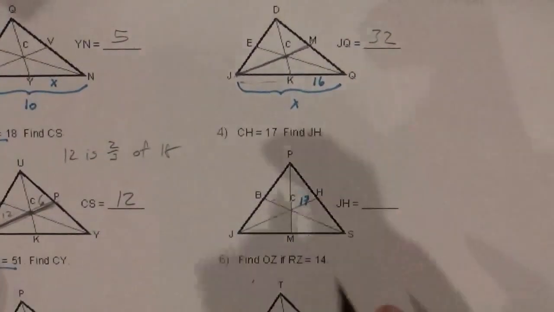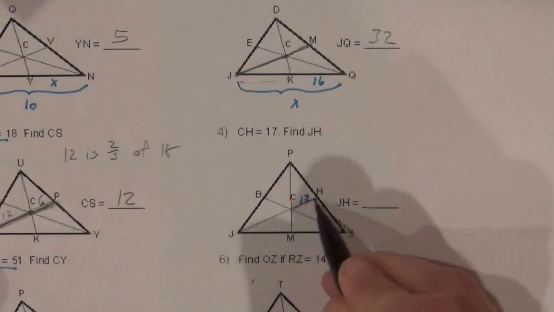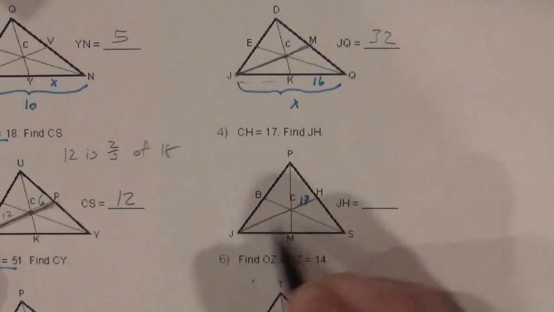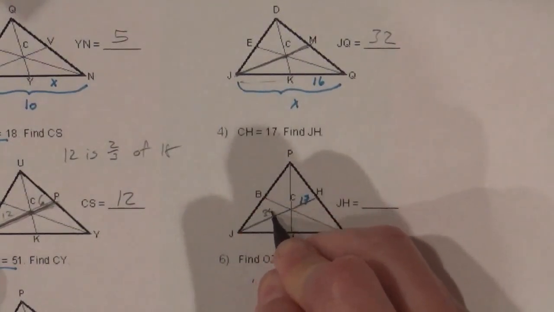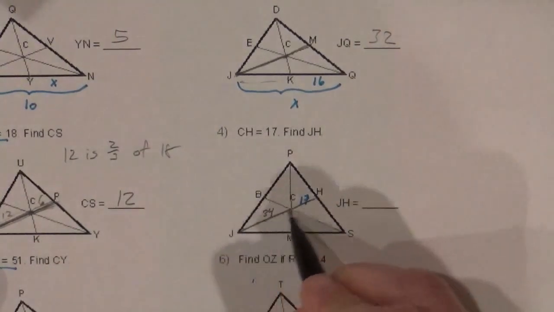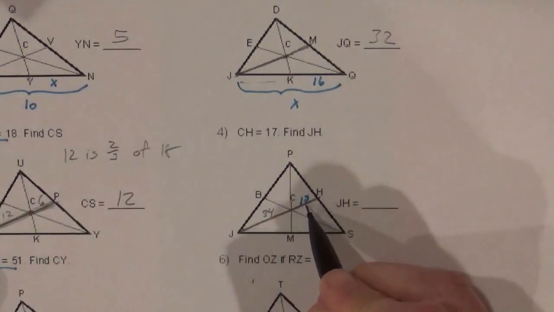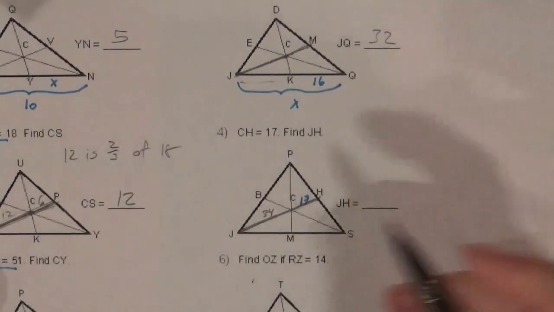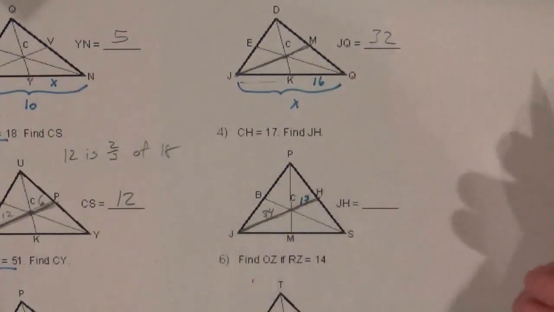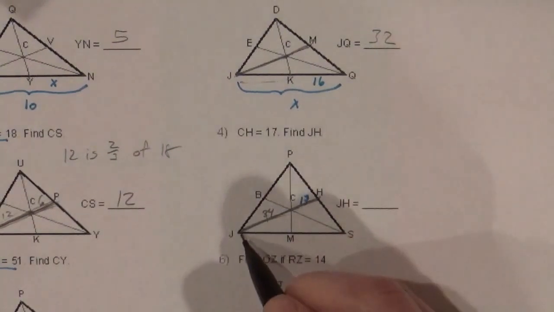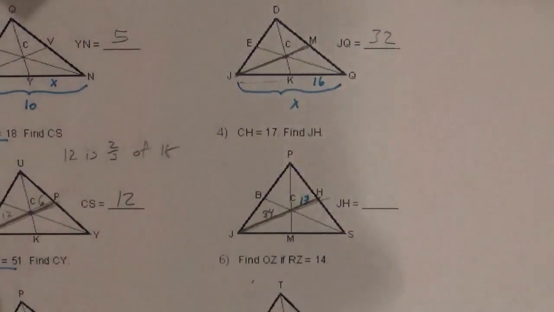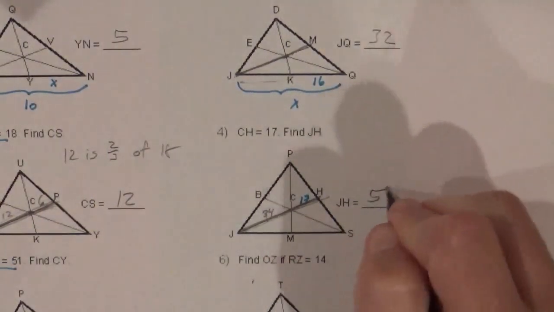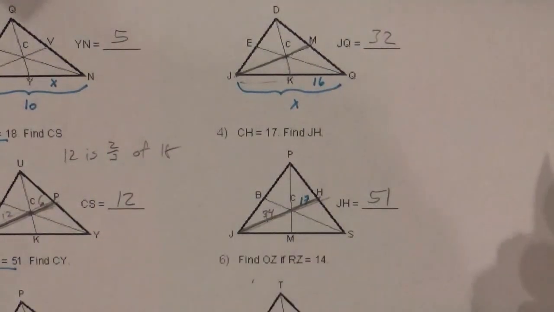We'll do it again. Here they gave us the shorter piece. So the piece that's closer to the vertex is twice that, so this will be 34. And so this full length, whatever 17 plus 34 is, 34 is 2/3 of that, because we kind of broke it up into thirds. So they wanted JH, so we have to do that. So 34 plus 17 on the spot, oh gosh, is 51. So the whole thing is 51 long.